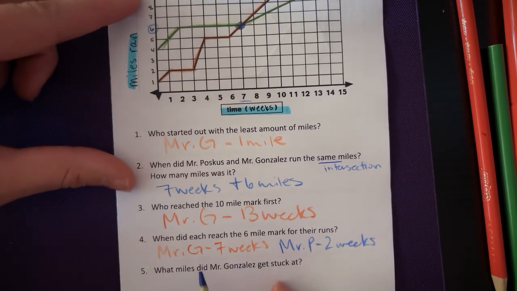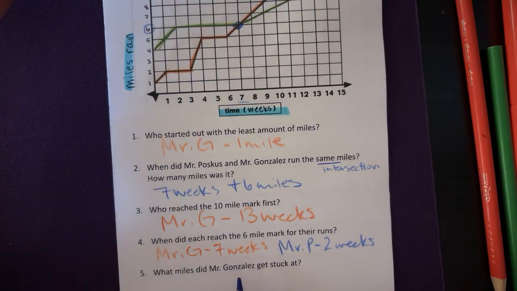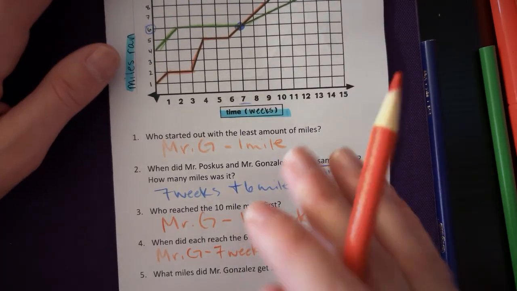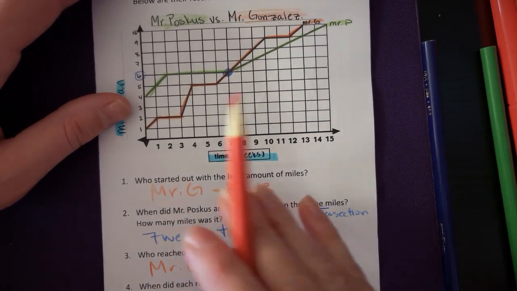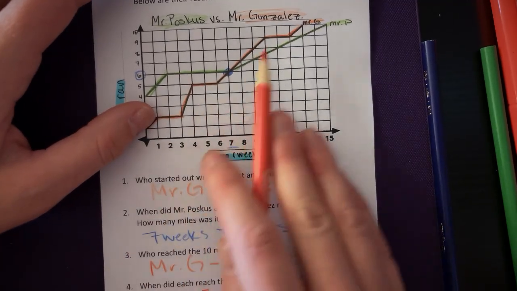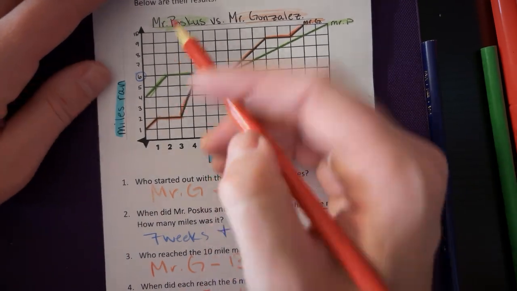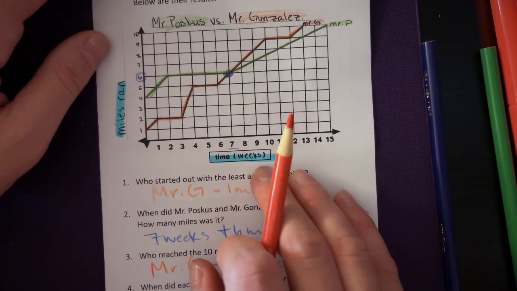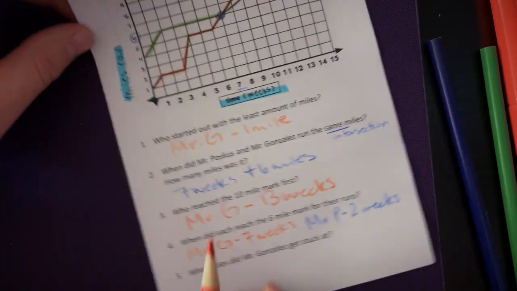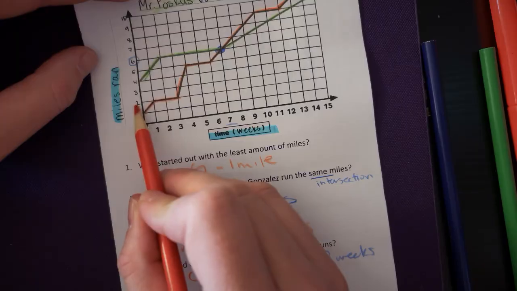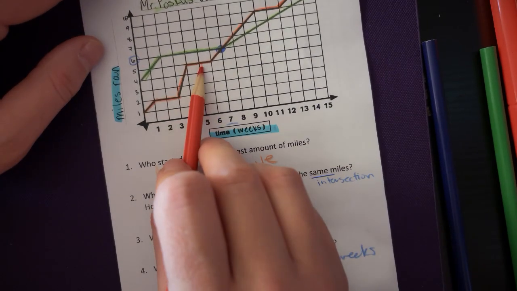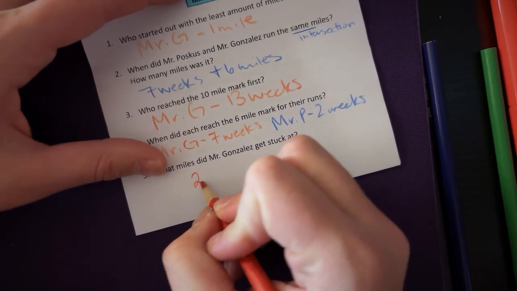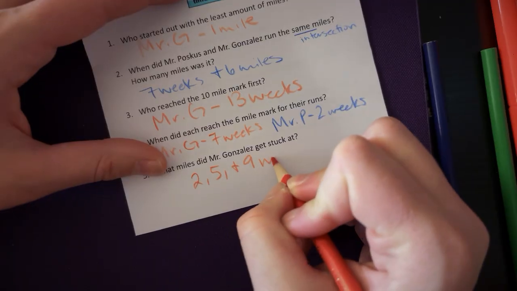Okay? And then what miles did Mr. Gonzalez get stuck at? Well, when he got stuck, we're looking for where we don't see the graph increasing or going up. And in this case, there are 3 different points at which this happens. It happens right here, and right here. So it's asking for the miles. My students yesterday did not read their question right when they first started answering and they started giving me the time. I'm asking for the miles, right? It says what miles. So in this first one, the mile was 2. In this second one, the mile was 5. And in this third one, the mile was 9. So he got stuck at 2, at 5, and at 9 miles.